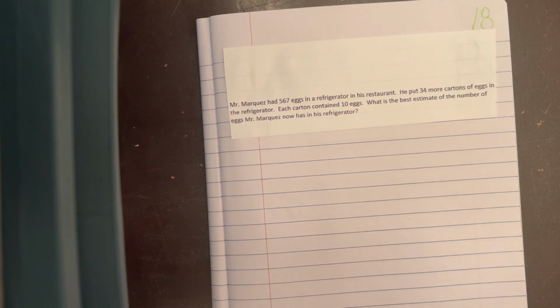Mr. Marquez had 567 eggs in a refrigerator in his restaurant. He put 34 more cartons of eggs in the refrigerator. Each carton contained 10 eggs. What is the best estimate of number of eggs Mr. Marquez now has in his refrigerator? Okay, read it once. Second time, we need to be using cubes.